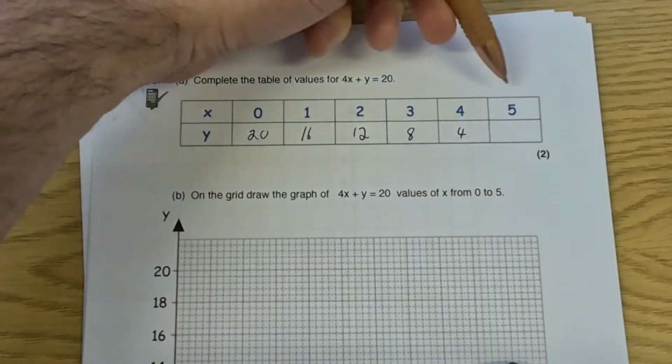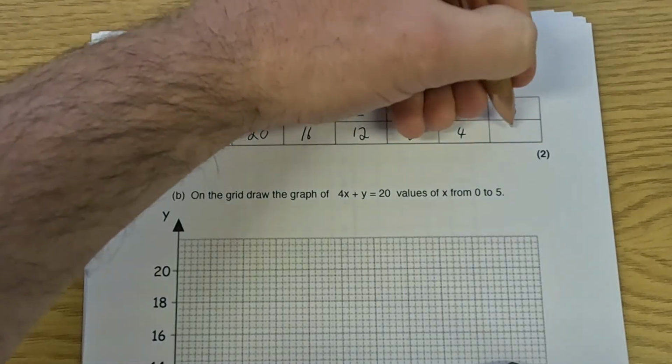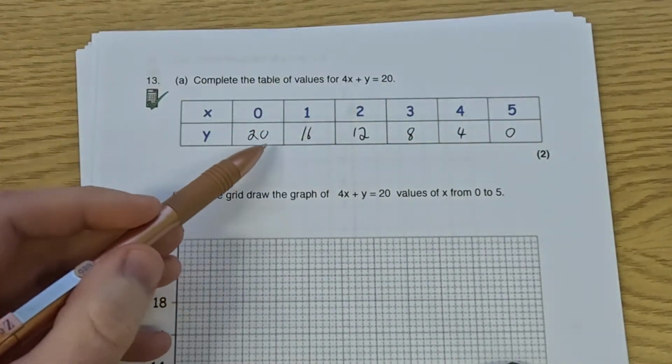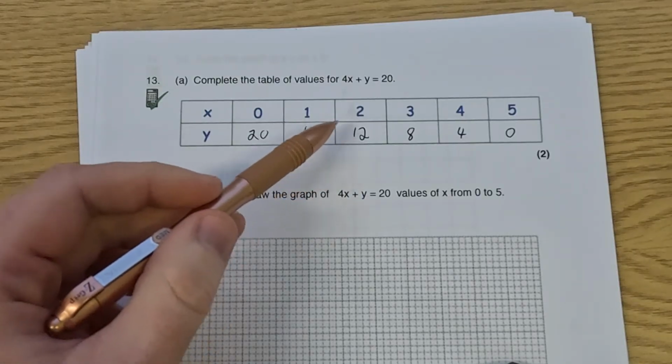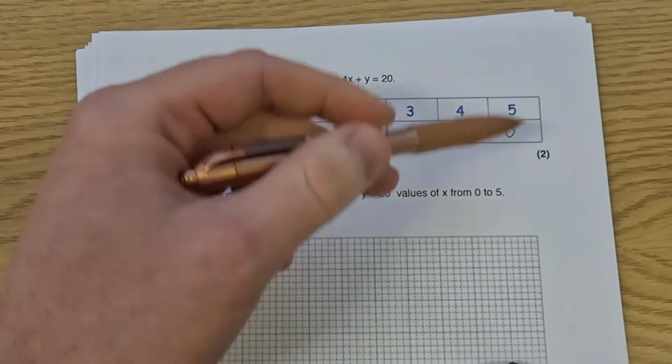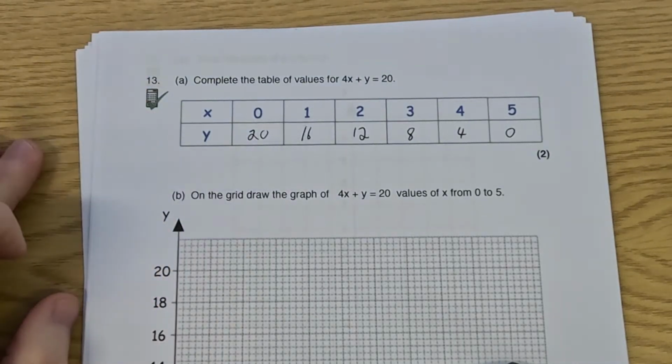And finally, if x is equal to 5, we've got 4 times 5 is 20. We'd add 0 to get to 20. And let's just check, we're going down by 4 each time because this is a straight line. So it's going down by 4, going down by 4, going down by 4, going down by 4, and going down by 4. So we've completed our table of values. So that was one way we could approach that question.